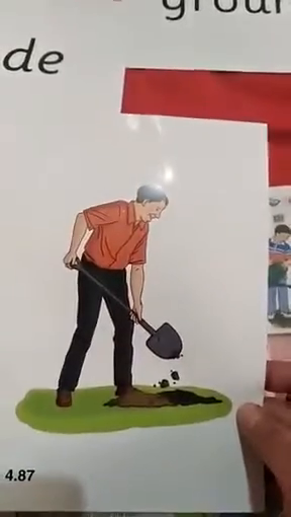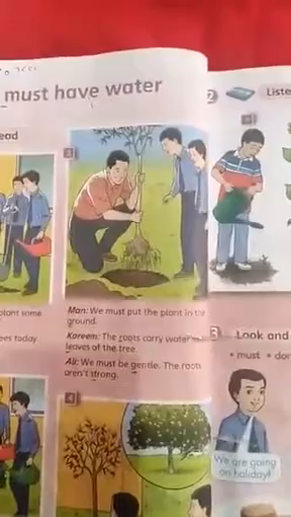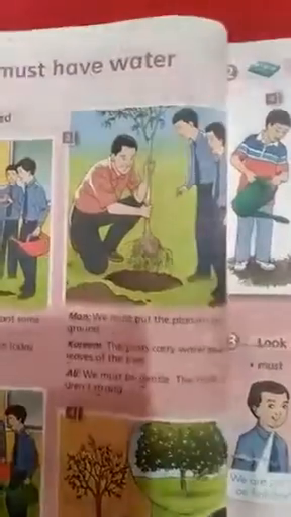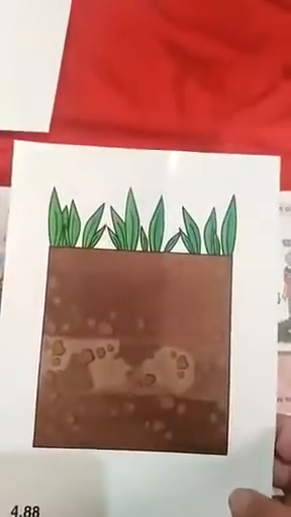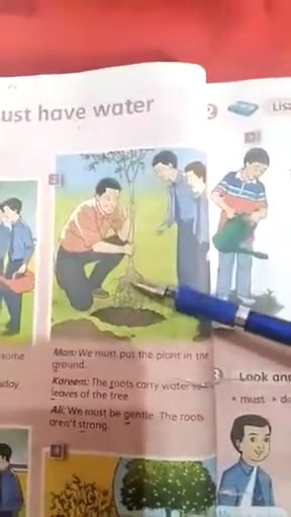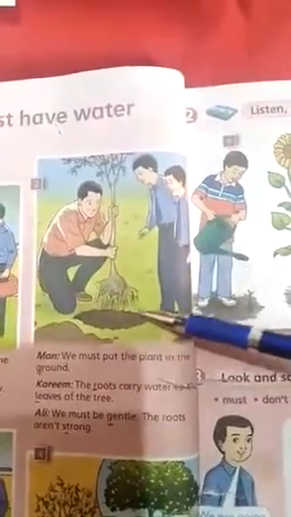Dig a hole. What do we use to dig a hole? We use the spade to dig a hole. Now look at picture number 2. What are they doing? They are putting the plant in the ground. What's the meaning of the word ground? This is the ground. So the man puts the plant in the ground.